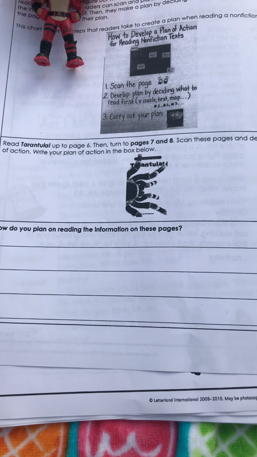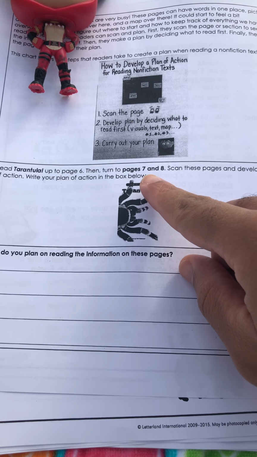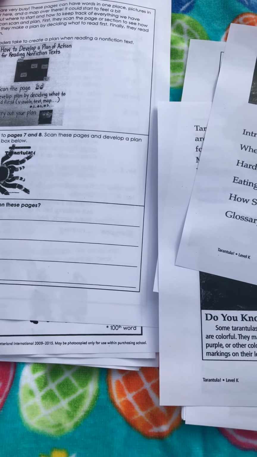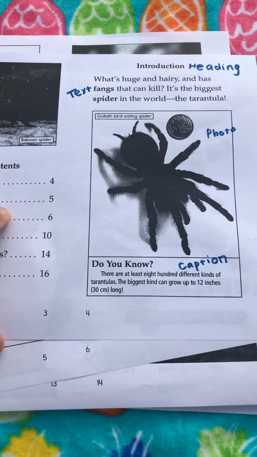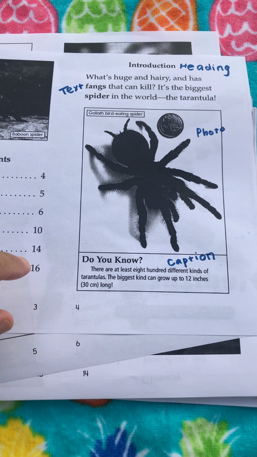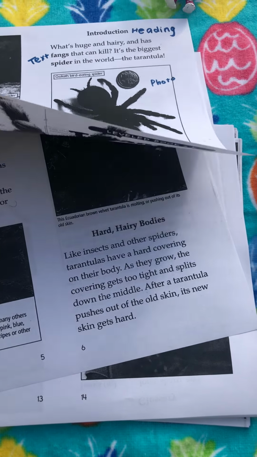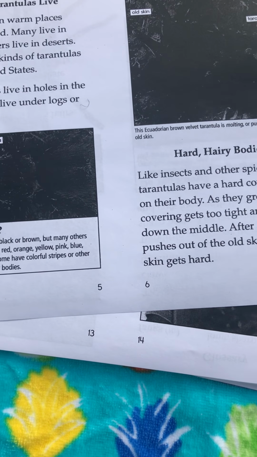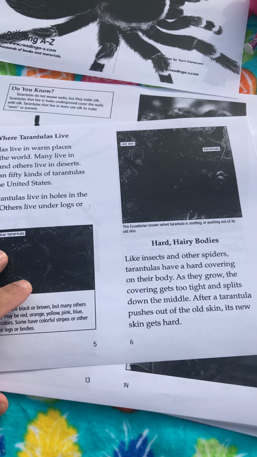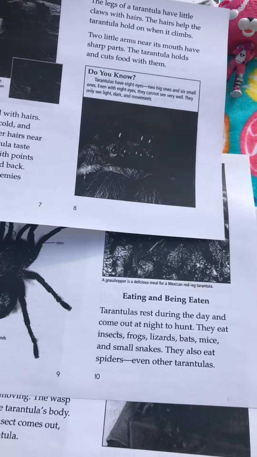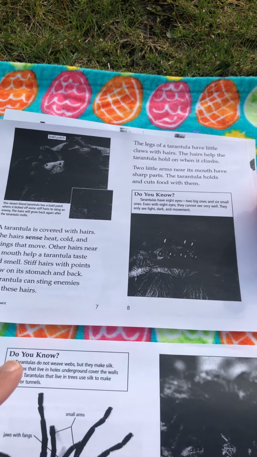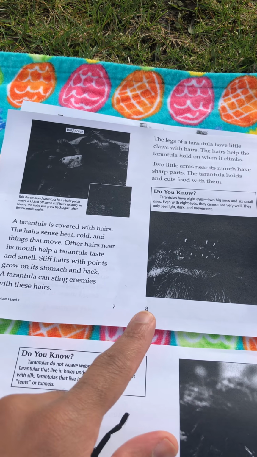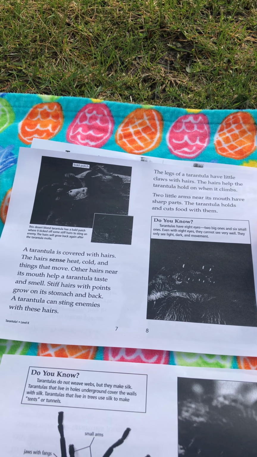So again, you're going to be making a plan specifically for pages 7 and 8 in our tarantula story. Here's page 3, 4, pages 5 and 6, and then you're going to be making a plan for these pages in the text, pages 7 and 8 of the tarantula story.